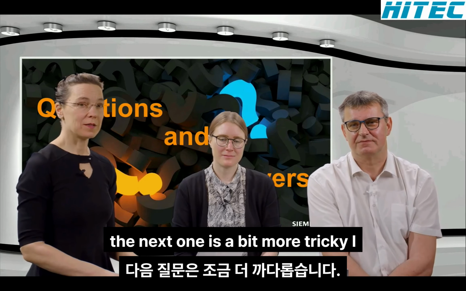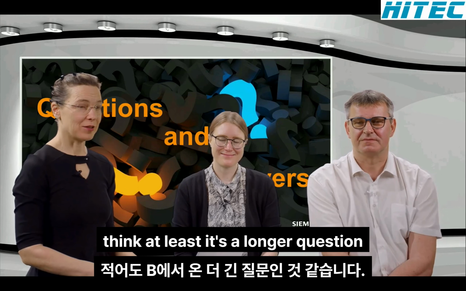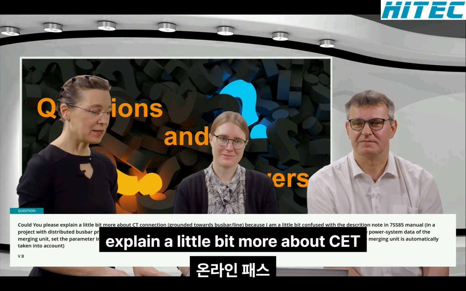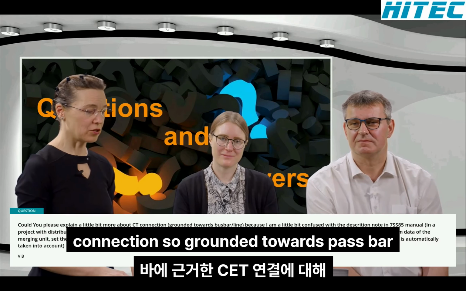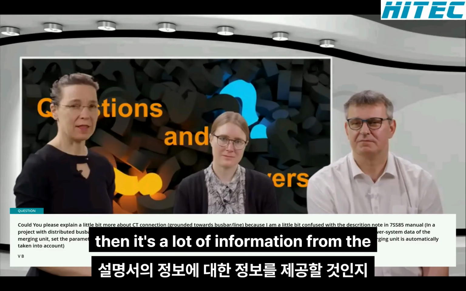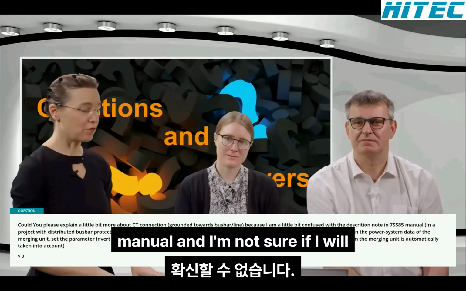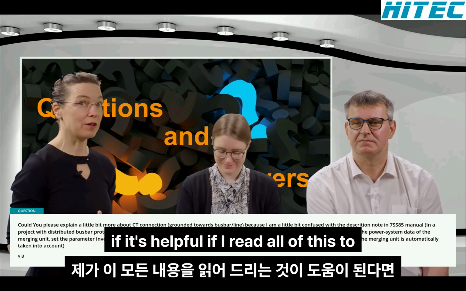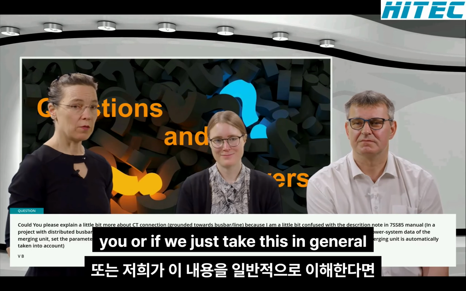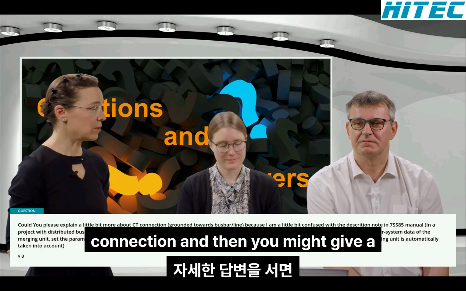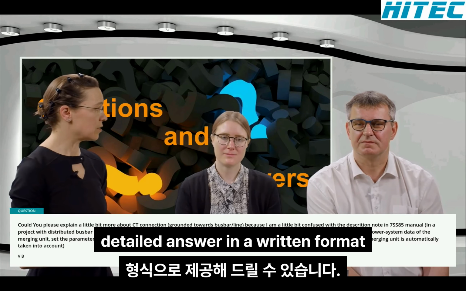The next one is a bit more tricky. I think at least it's a longer question that came in from VB. Could you please explain a little bit more about CT connection, so grounded towards busbar or line? VB is a bit confused, and there is a lot of information in the manual, and I'm not sure if it's helpful if I read all of this to you, or if we just take this in general. So explain a bit more about the CT connection, and then you might give a detailed answer in a written format.